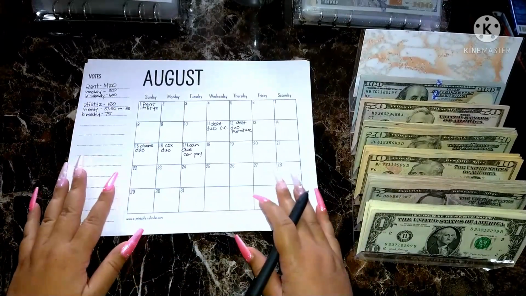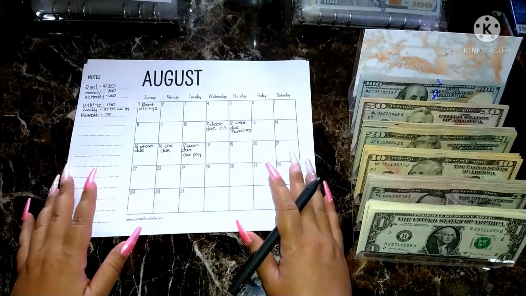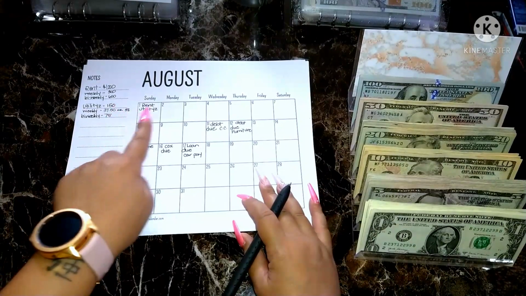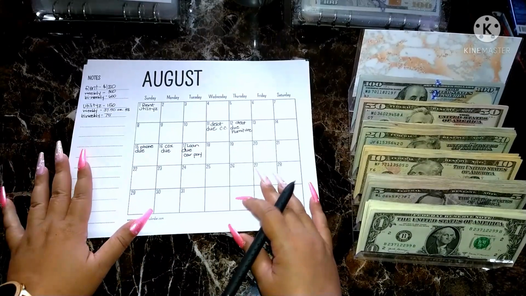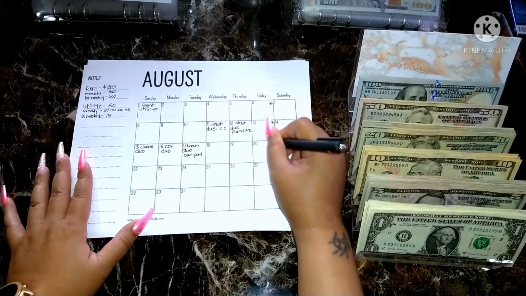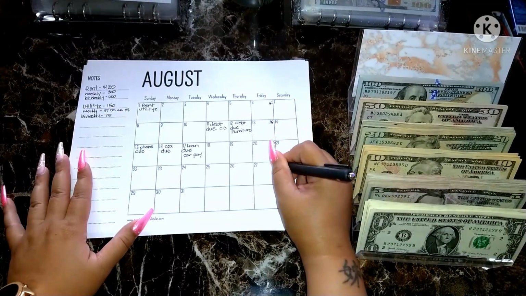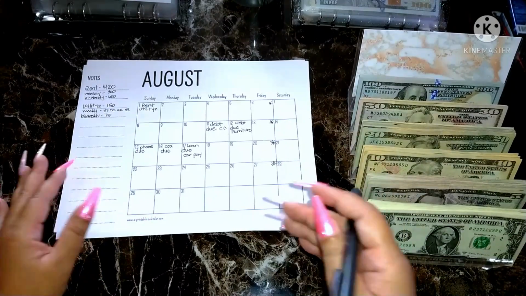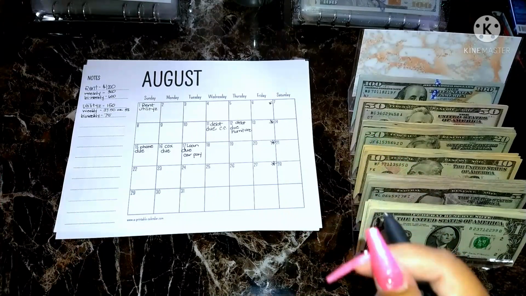So I have the calendar here. Sorry, my table is all wobbly, but I list down basically where my bills are due. You know, I get paid on Fridays weekly. Some people get paid bi-weekly, so this all depends on your guys' paydays.